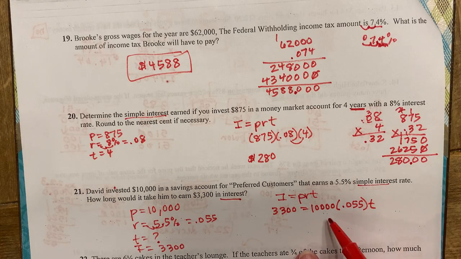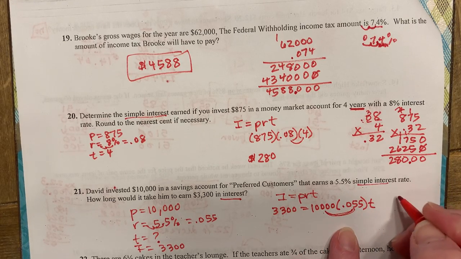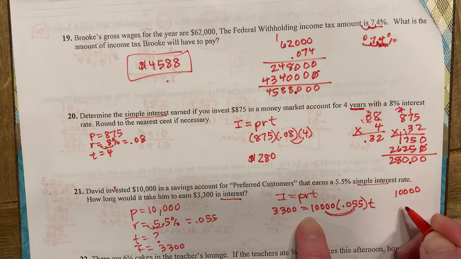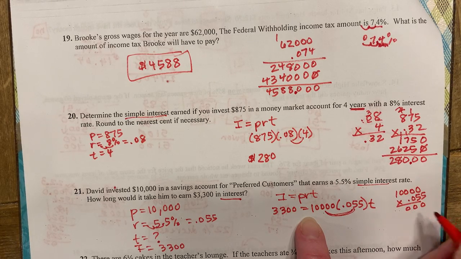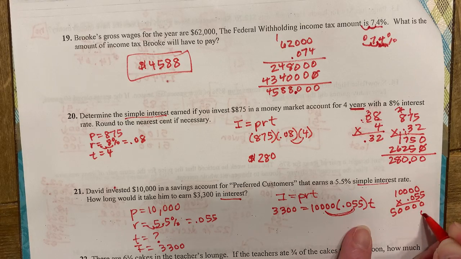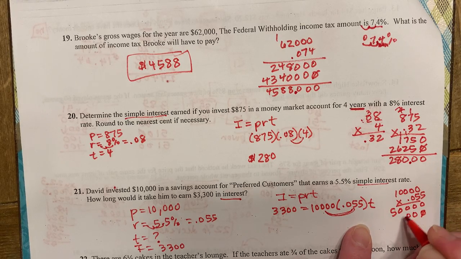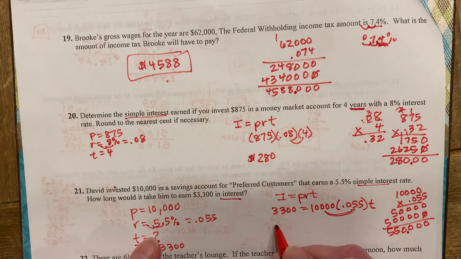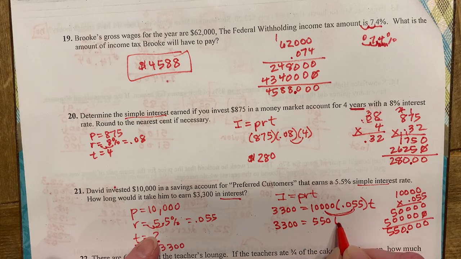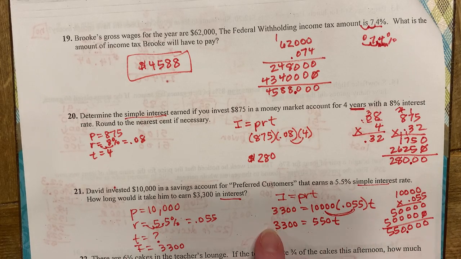All right, so I can multiply these two, right? So I can take care of what I can on this side. That's 0, 0, 0, 0, 5. Start with a 0, and then I've got 1, 2, 3, 4, and another 5. And I'm going to add these up: 0, 0, 0, 0, 5, 5. 1, 2, 3 decimal places. So that's 550. So now I'm looking at this. 550 times the amount of years is equal to that.